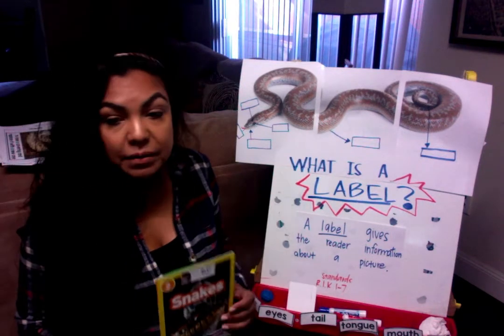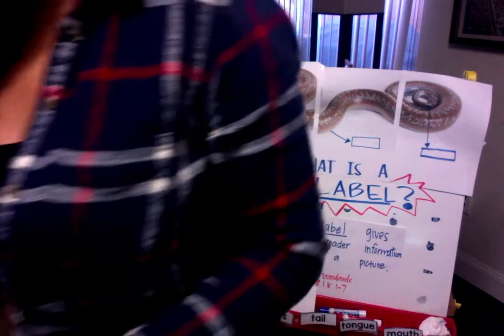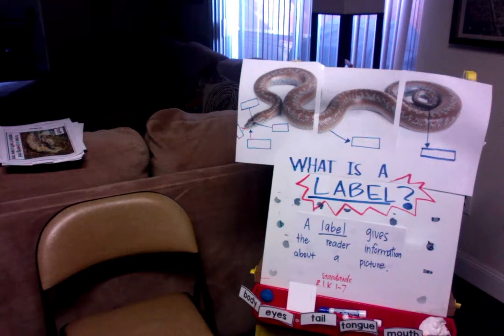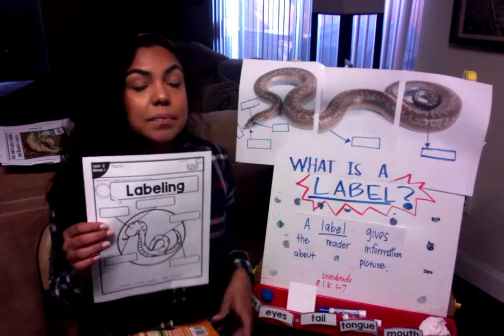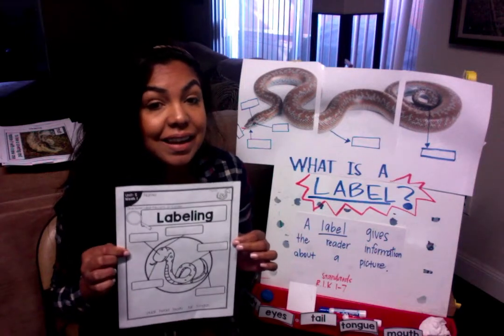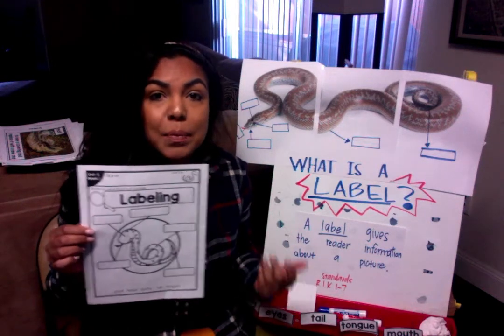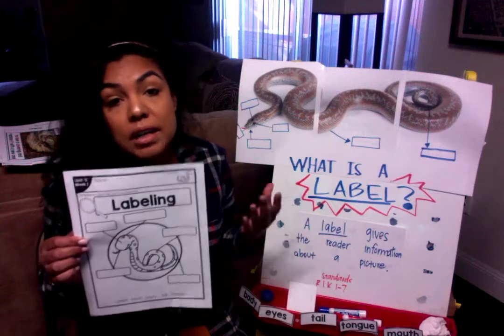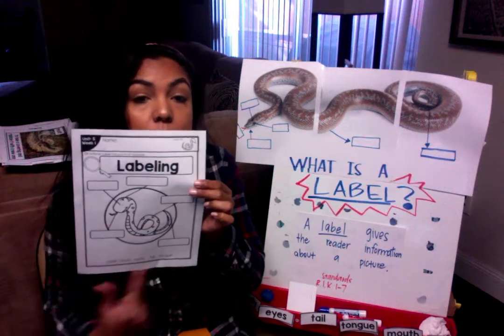When I think of a label, I sometimes see little boxes that look like this, and we've done this before. And even when we do our handout, let me grab that one for you guys. It looks just like this, right? We're looking at something called labeling. So this is a bigger version of doing labeling. I know it's a lot of lines pointing all over to my snake, but why? Because I want to know what each part is. So usually we look at the words down here, and then we write them in.